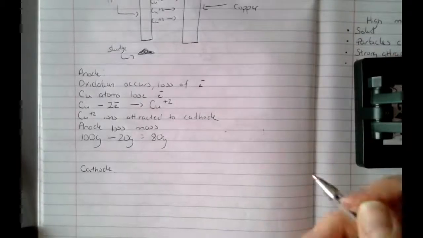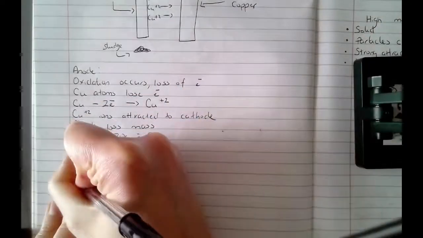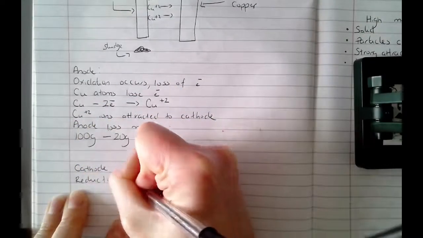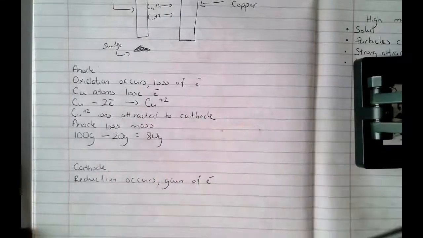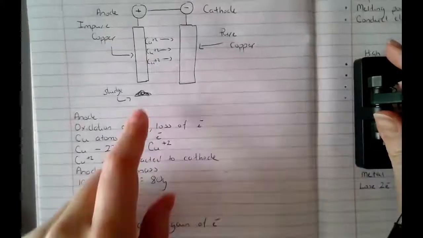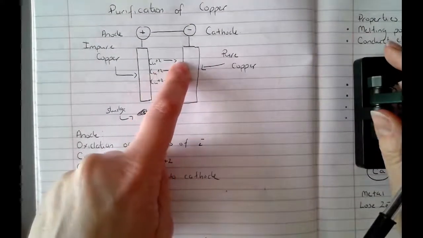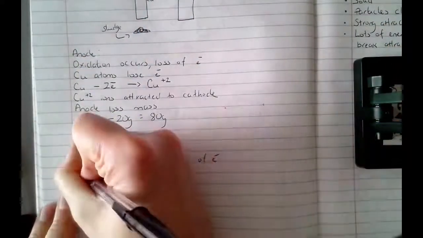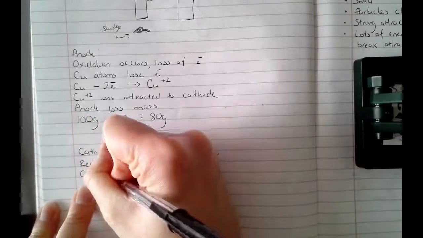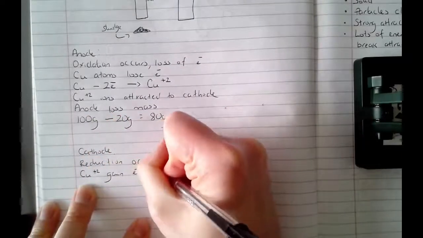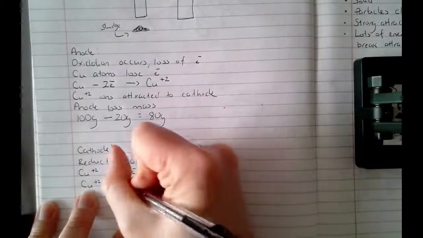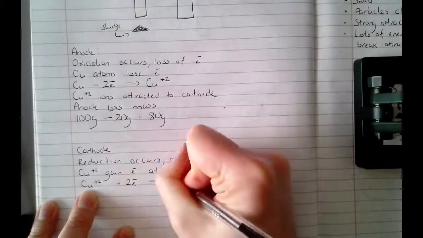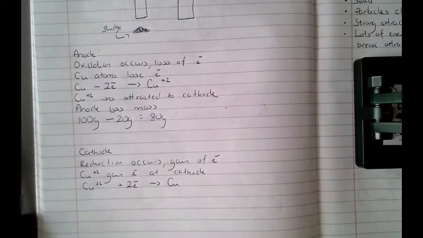So if we look at the cathode, we need to look at what's happening in terms of electrons at the cathode. So we just said oxidation occurs at the anode. That must mean a reduction is occurring at the cathode. And if oxidation is loss, then reduction is gain of the electrons. So what's going to happen is we've seen that the Cu²⁺ ions are all attracted to the cathode. The Cu²⁺ ions are going to gain electrons at the cathode. I can write that as a half equation. So Cu²⁺, they've lost 2 electrons, so they gain 2 electrons, and they form Cu atoms again.